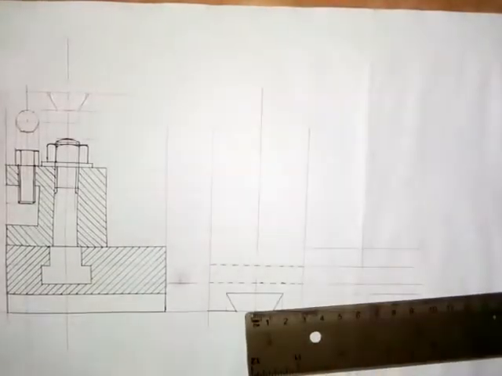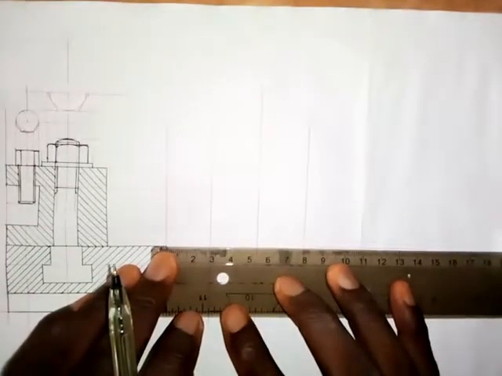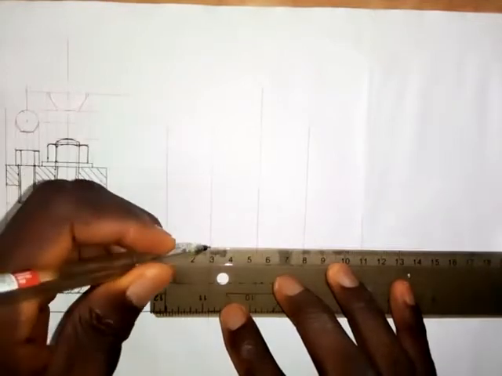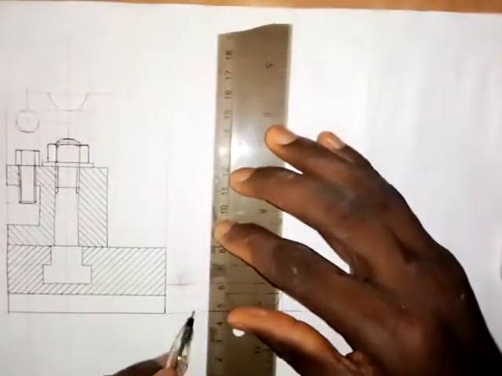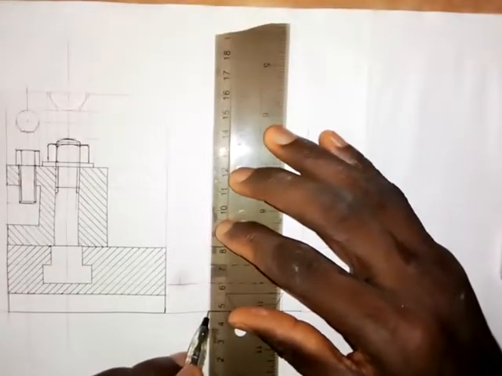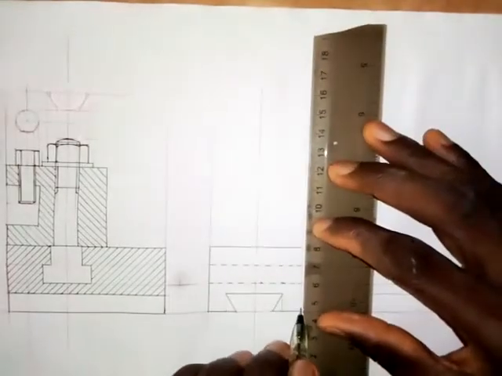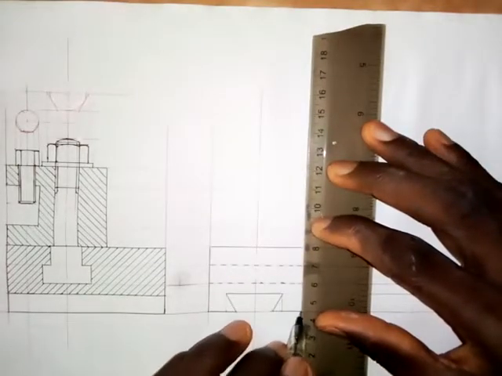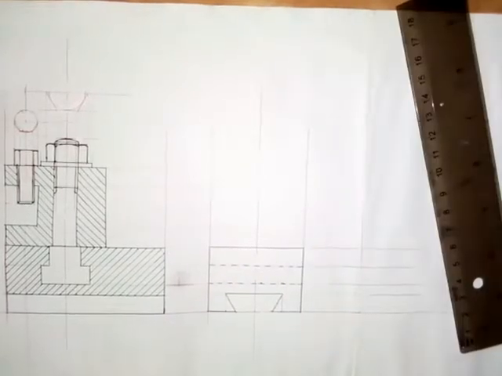All right, and so the next thing I'm going to do, so looking at what we have here, I'm going to make this line. We're going to make this line thick, and then this line will be made thick, and this line too will be made thick. So this is it. All right, so we are done with this now. We have produced the base.